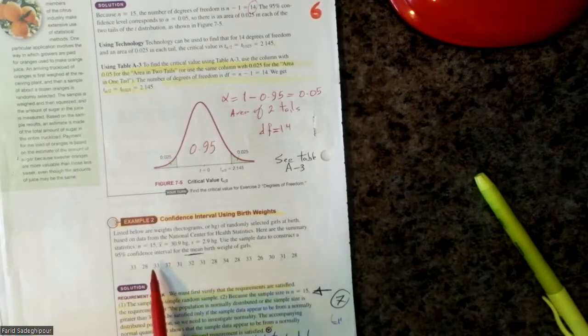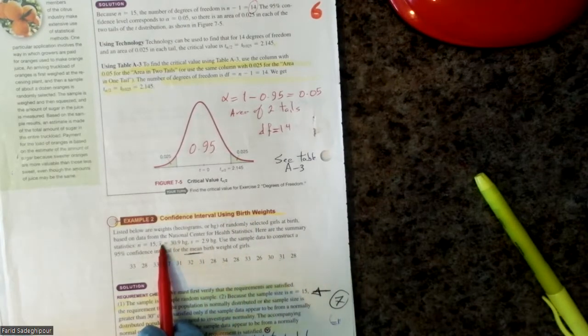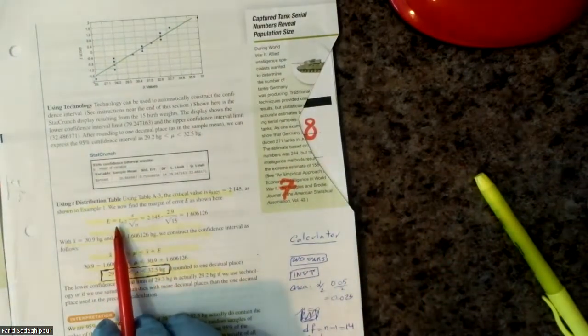In these problems, a bunch of numbers in these examples are given. They already calculated the mean of the sample and the standard deviation of the sample, and n are given. So when you have all this information, the formula for the E: first of all, why am I using the t-table? Because we are taking samples here.